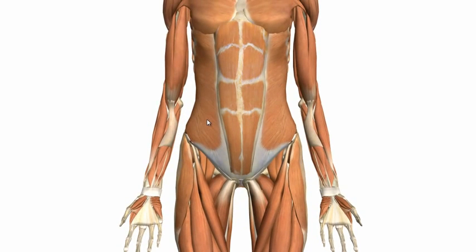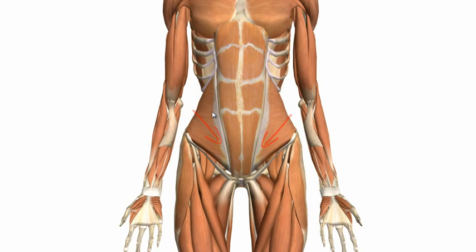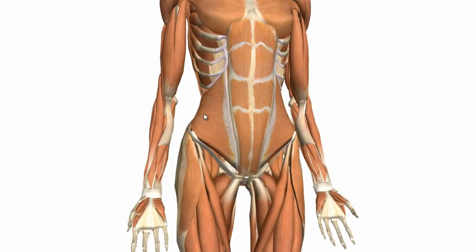So the fibres of the external oblique pass inferomedially, so they pass downwards and towards the midline in this direction. If I just remove the external oblique, we've got the internal oblique which lies below it. These fibres pass in the other direction, so they pass superiorly and medially.